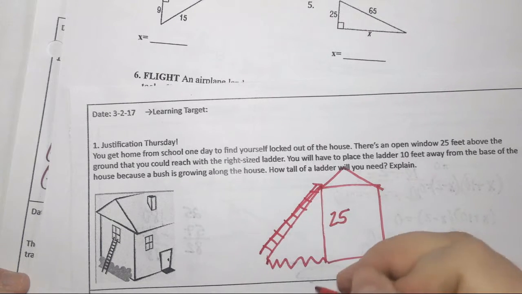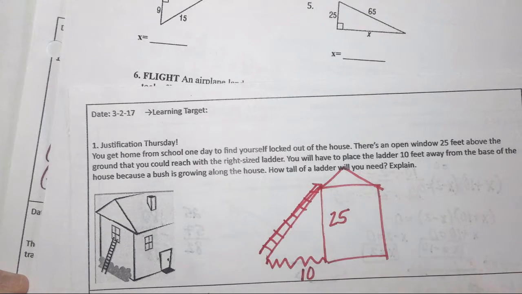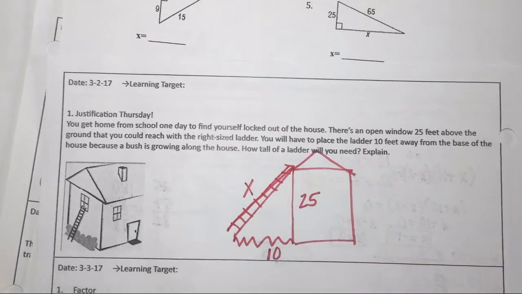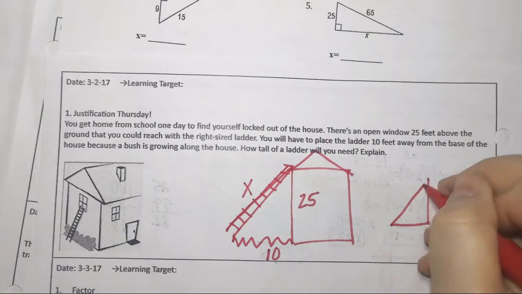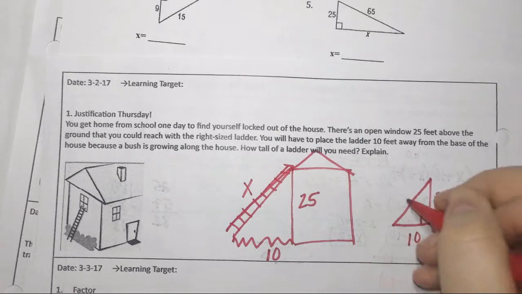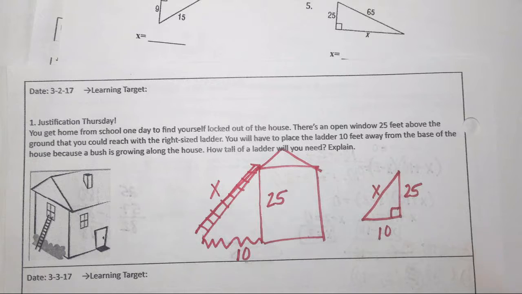You will have to place the ladder 10 feet away from the base because a bush is growing along the house. And then how tall of a ladder? So it's still the Pythagorean theorem. It's still a right triangle. I've got 10 and 25 on my legs. I'm looking for the hypotenuse. So 10 squared plus 25 squared equals x squared.